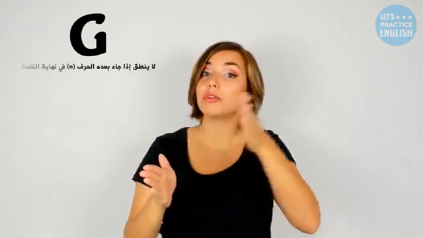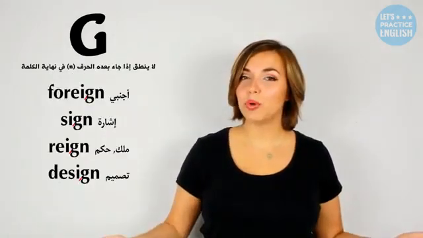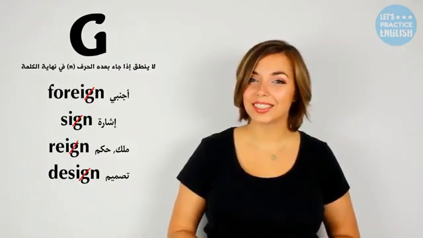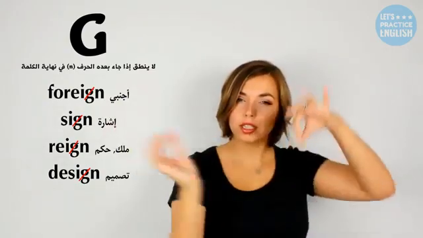Alright, now time for letter G. Be careful, we have more than one rule here. The letter G is silent when it comes before an N in a word. For example, foreign, sign, rain, design.